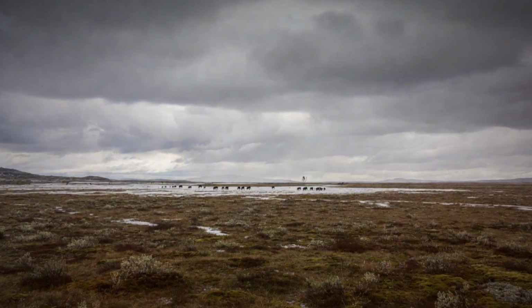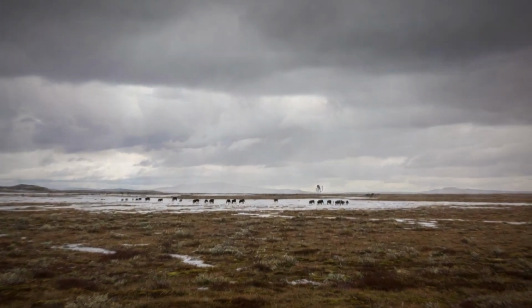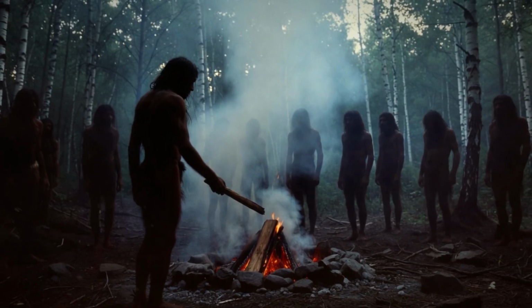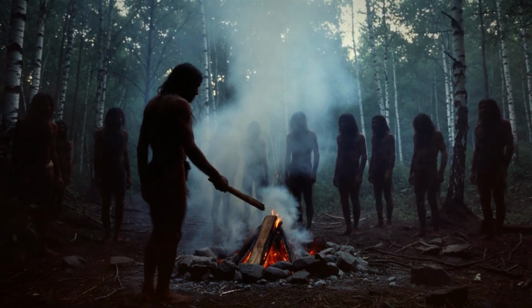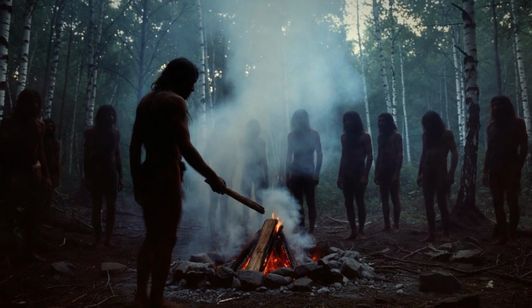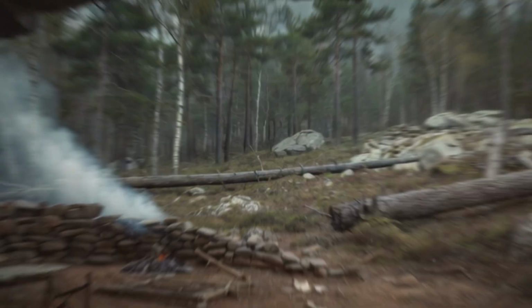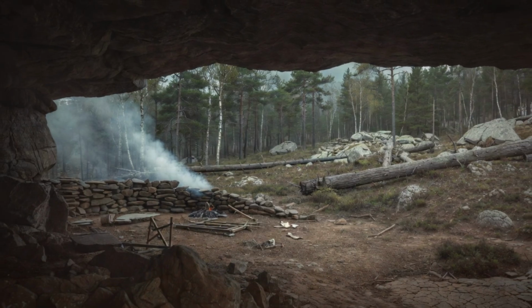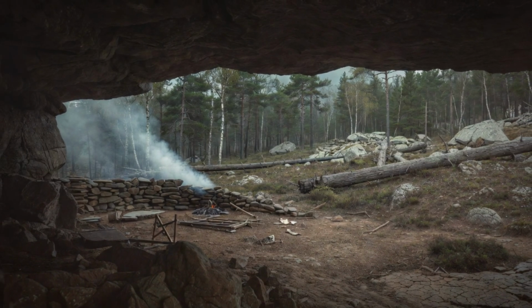The terminal Paleolithic period, spanning approximately 15,000 to 11,700 years ago, witnessed significant changes in technology, subsistence, and settlement as populations adapted to warming climatic conditions and transforming landscapes.